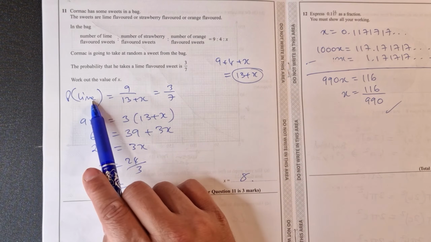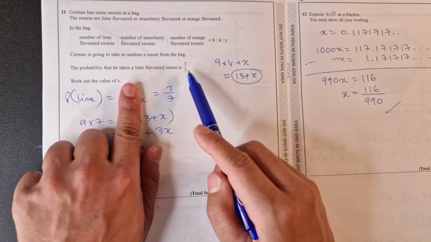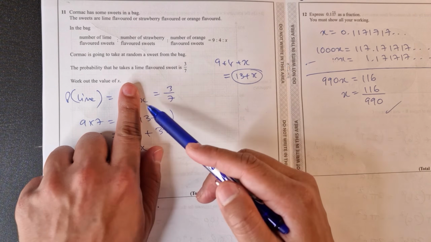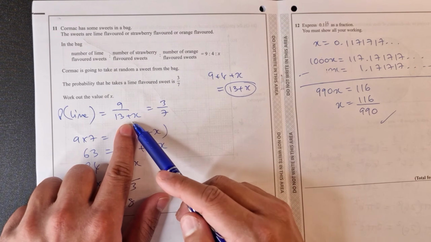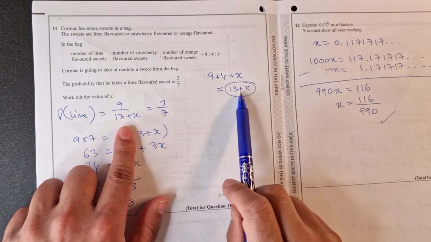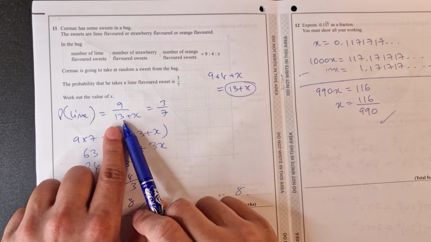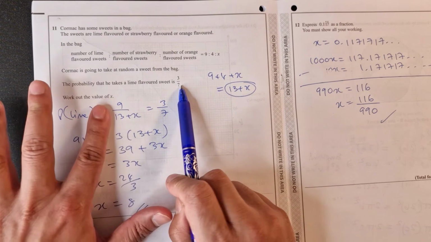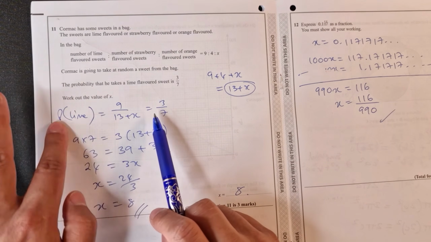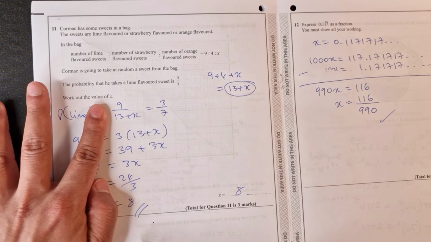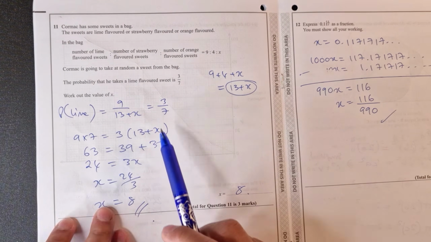Now, I use this information for the lime-flavored sweets. So I know that the probability of lime is given to me in the question as 3/7. But I found my own version of that probability. How? Because lime is the 9 right there, I did 9 out of the total, which is 13 plus x. So I wrote 9 over 13 plus x is equal to 3/7, which is what they gave me. And this part here is just equal to the probability of lime, that's all it means. So I'm just going to look at that, an algebraic fraction, which I need to solve. So how do I do that?